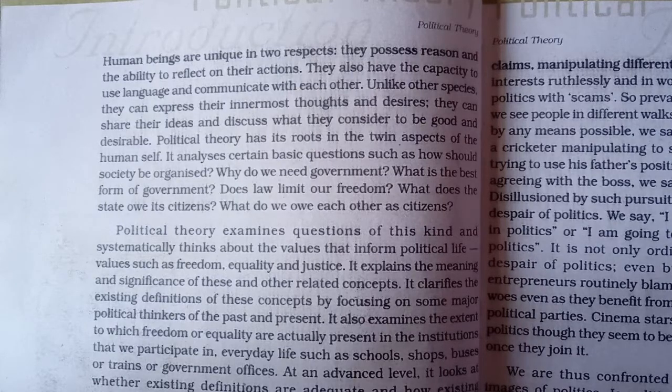If I talk about the universal adult franchise, that is the right to vote, citizens who are above 18 years are allowed to vote or show their representation by electing their representative. So we can say only through political theory are we able to clarify the current existing definitions of these political concepts. So the role of political theories is very important. Whatever practicality we are seeing in our real life, it is only through the base, and the base has been provided by the political theory.